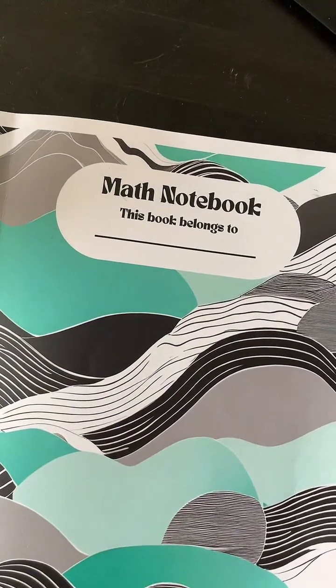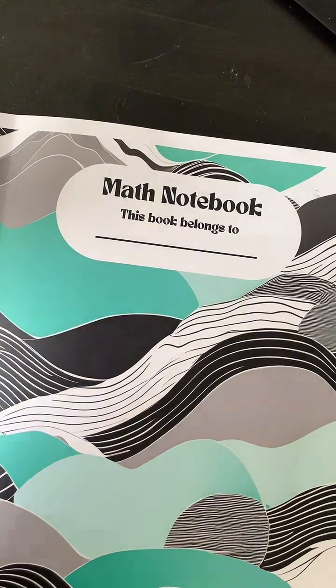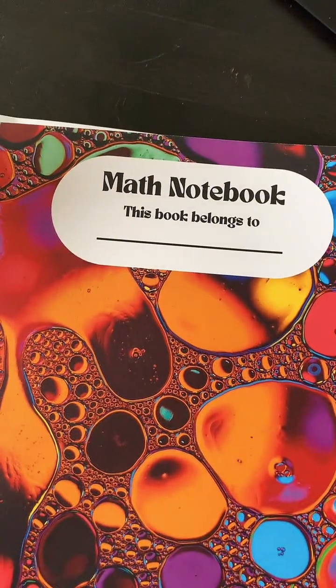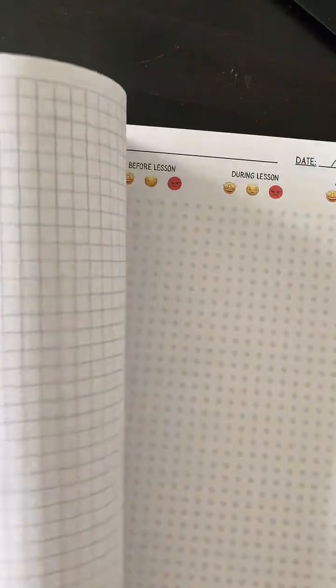All right. So if anything, that's what we have. This is one of the notebooks. And this one is the most popular one because of the cover. My first book had all this. And again, this is the blank one, the newest one.